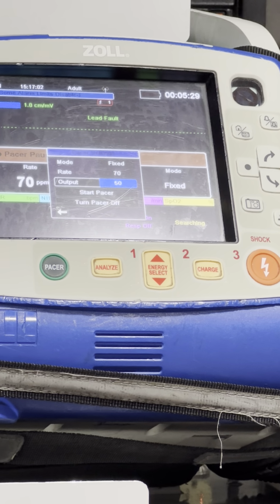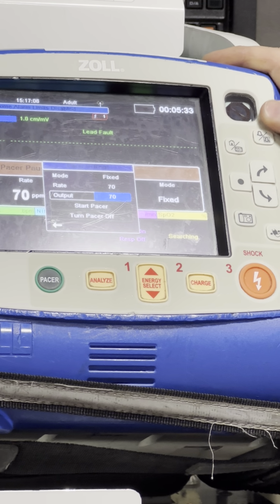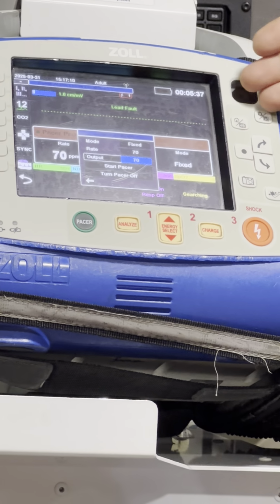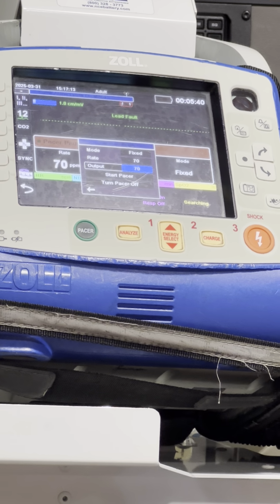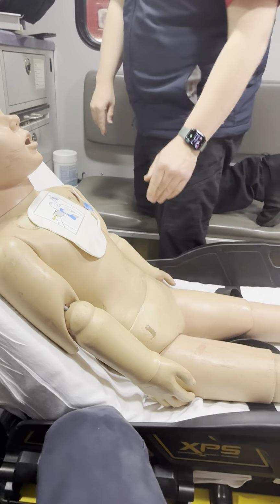Unfortunately, because of the rhythm generator, we're not going to see the rhythm here. You'd increase to mechanical capture, we'll say 70 milliamps. Okay, we see complexes associated with our pacer spikes, we should be good to go. At this time, we'd want to confirm mechanical capture with pulses, ideally femoral or carotid. We want to stay central rather than peripheral for pulses.